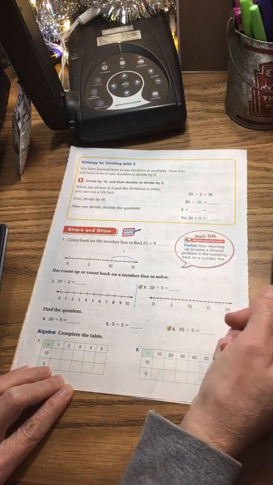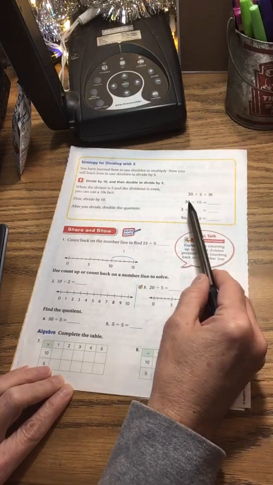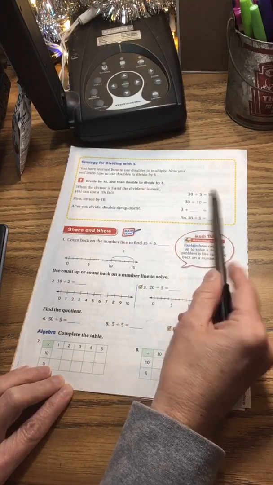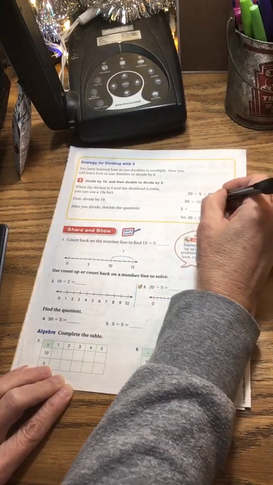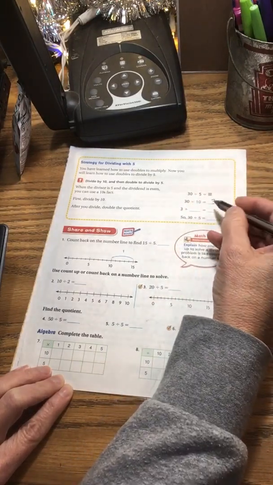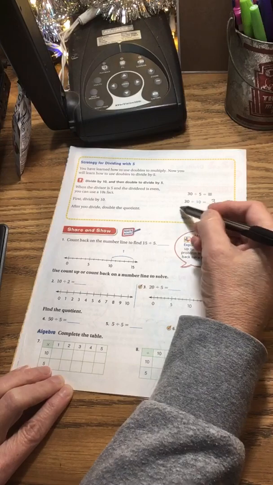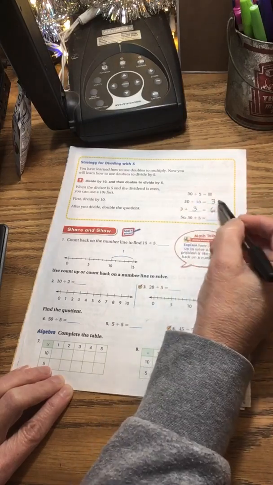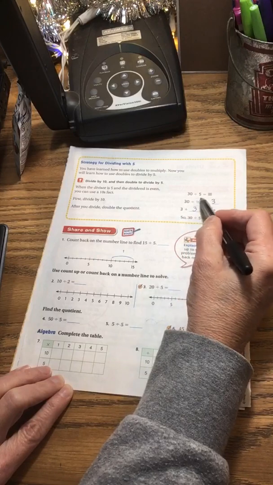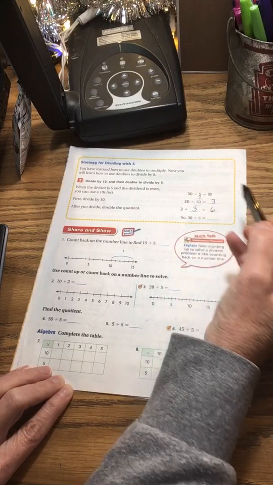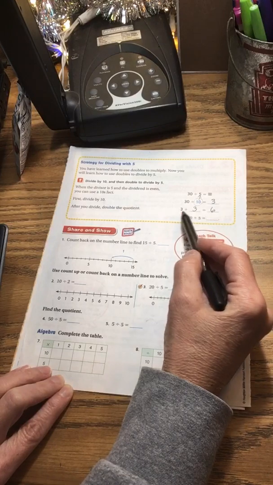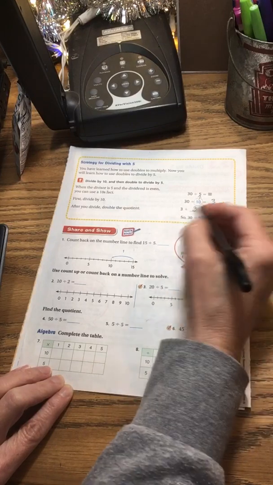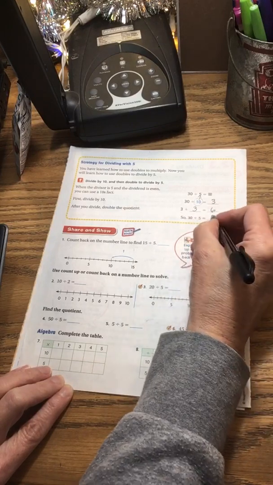So 35 divided by 5, we don't know what it is. So 30 divided by 10, well, you know that there are 3 10s in 30. So you can double the 3. So 3 plus 3 equals 6. Because you doubled the size of the 5 to get to the 10. So then you have to double the answer twice. So 30 divided by 5 equals 6.